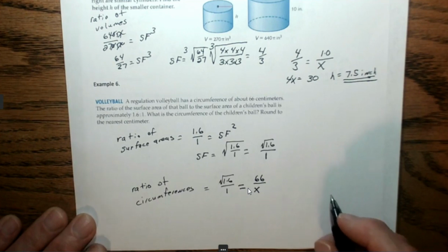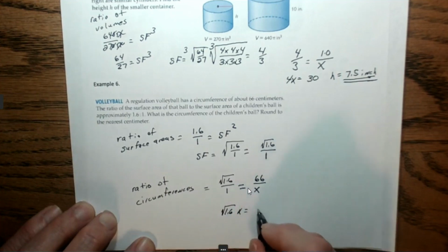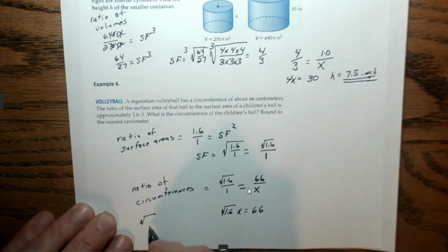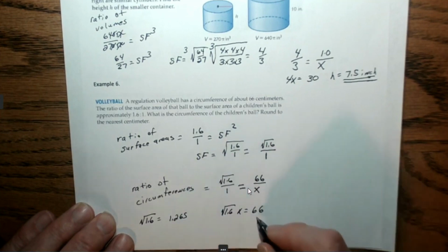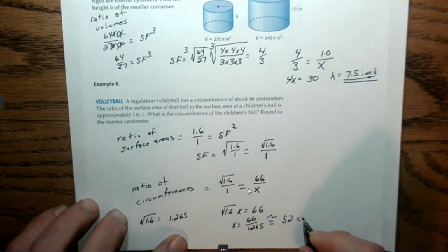So all we have to do is cross multiply again. We have the square root of 1.6 times x equals 66. And the square root of 1.6 is about equal to 1.265. So x equals 66 divided by 1.265, and that is approximately 52 centimeters.